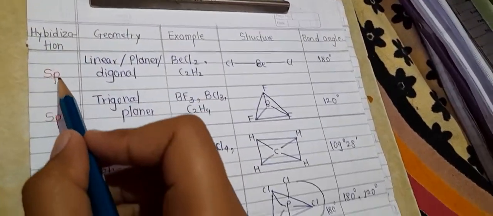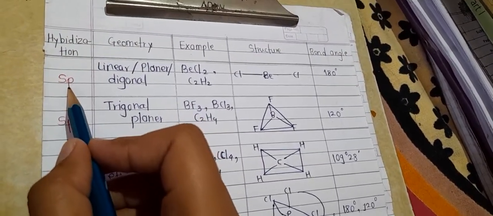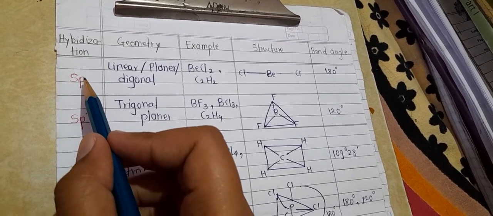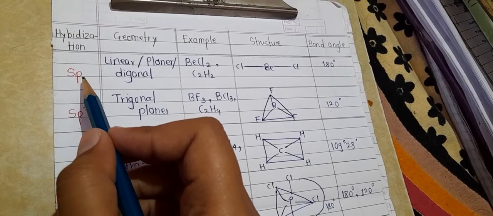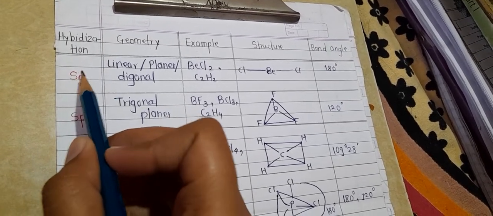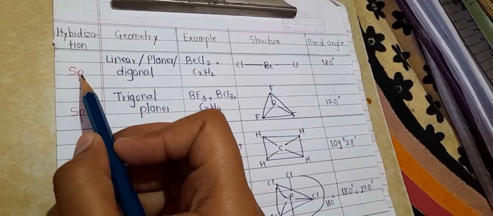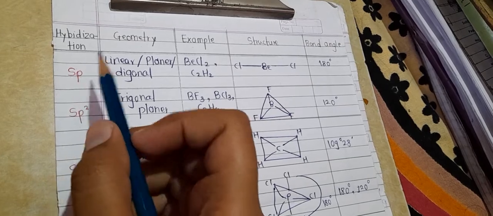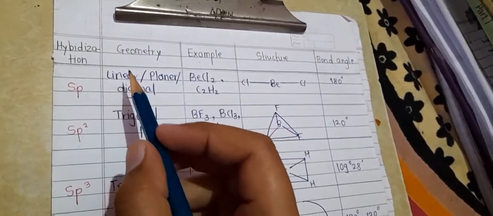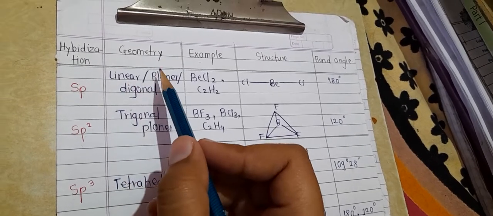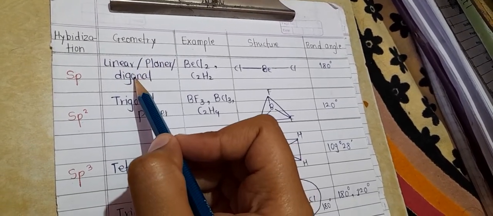Okay, first sp hybridization. These sp hybrid orbitals are formed by mixing and recasting of 1s and 1p orbitals of the same atom. Their geometry is linear or planar or diagonal.